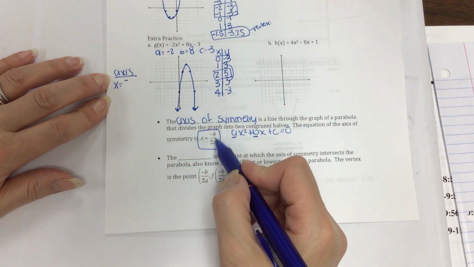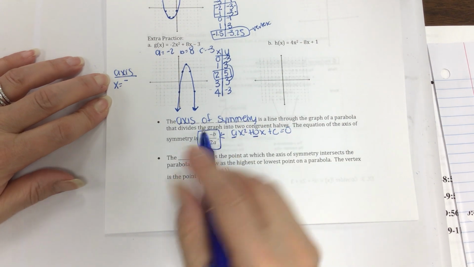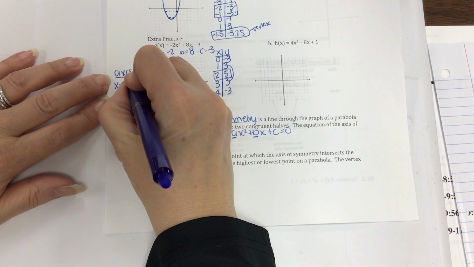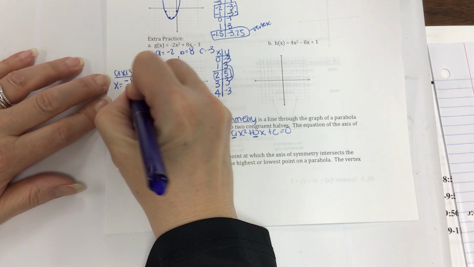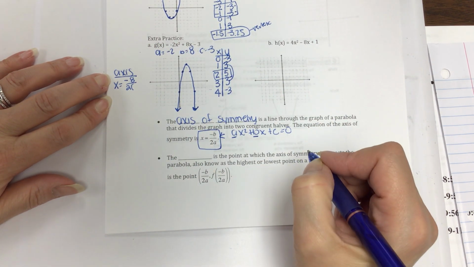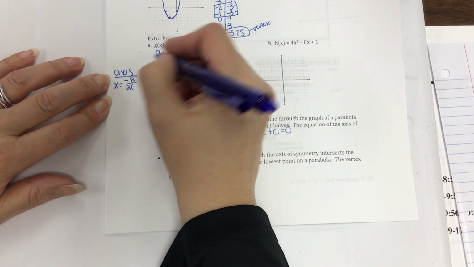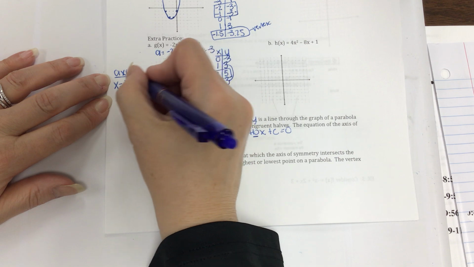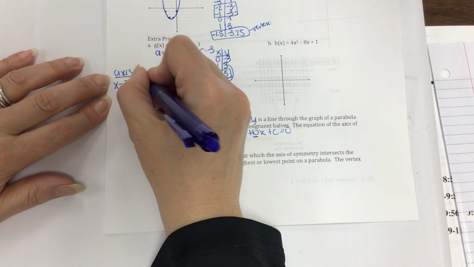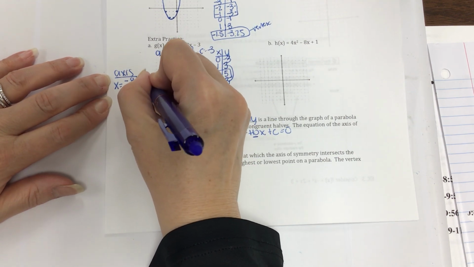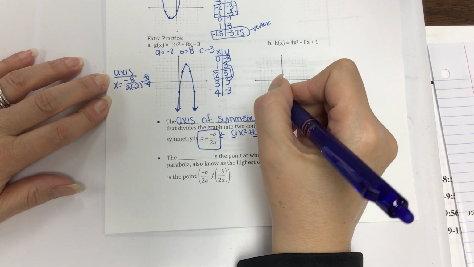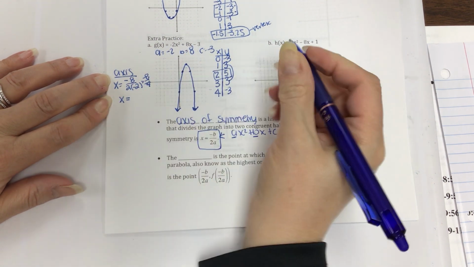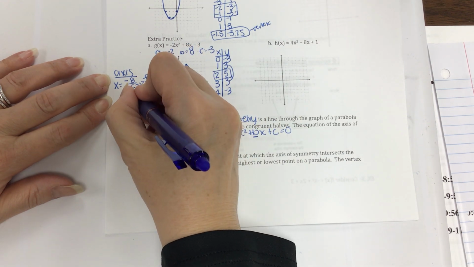So right here it tells us -b over 2a, correct? So -8 over 2 times, what is a? -2. So this would be what? -8 over -4. Do you agree? So your axis of symmetry is the line x equals 2.